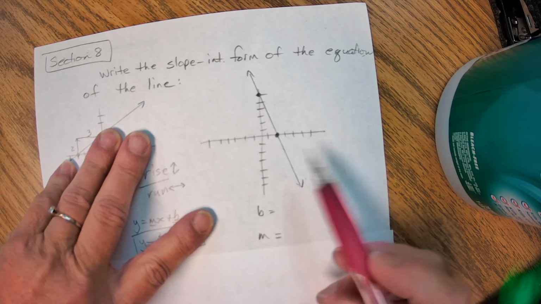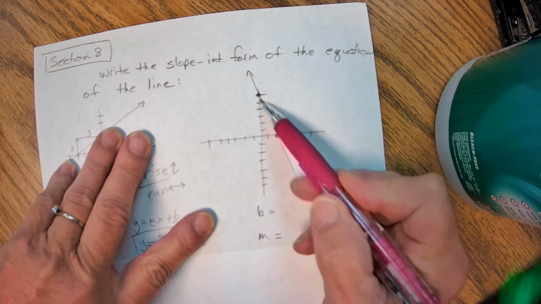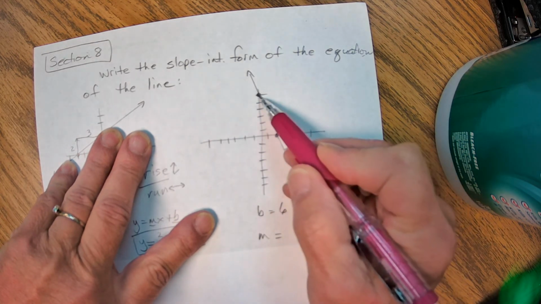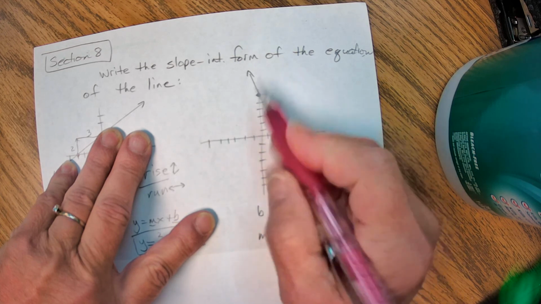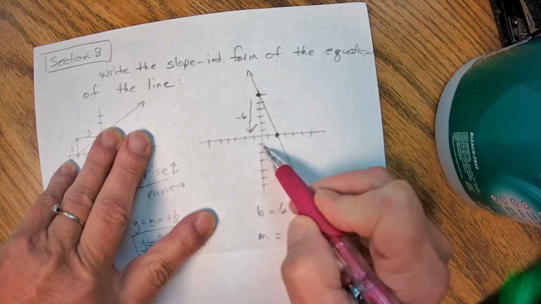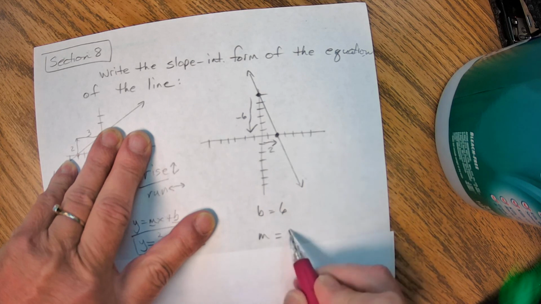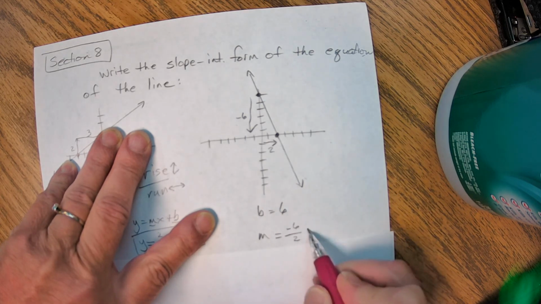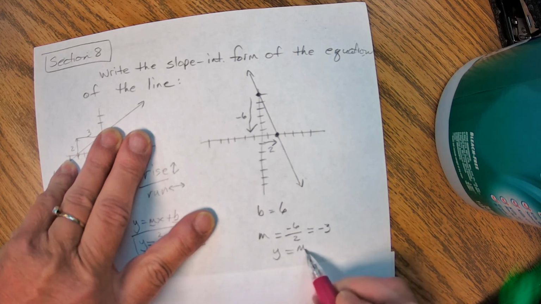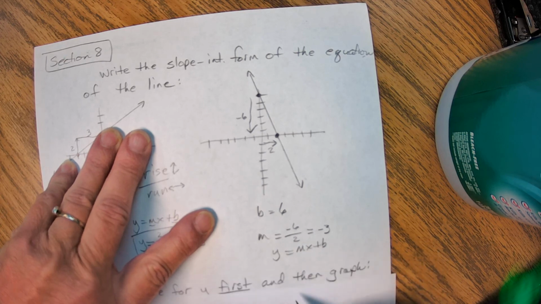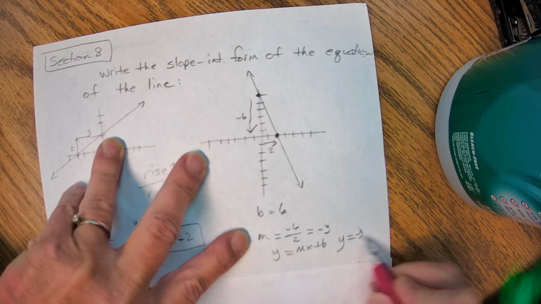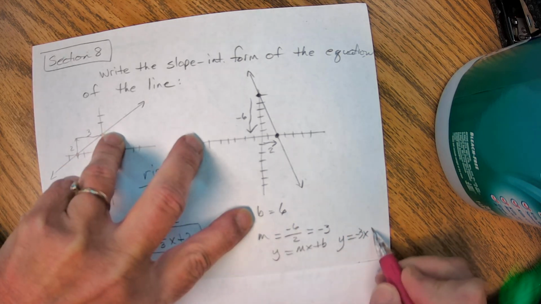Okay, in this case, the y-intercept is 1, 2, 3, 4, 5, 6. And to go from here to here, I would go down 6. Down 6, that's negative. And to the right, 2. So down 6 and to the right 2, this equals -3. And I'm just going to plug those into my equation. And that would be y equals m, which is -3, x plus b, which is 6.